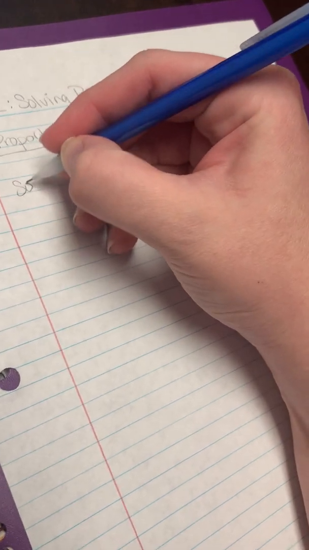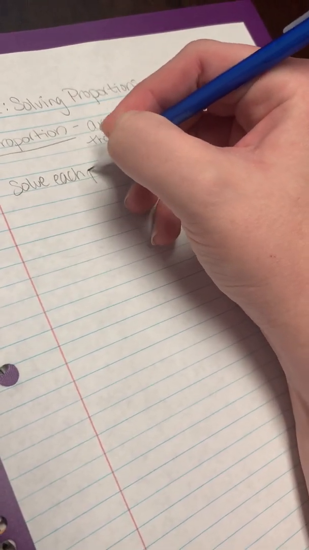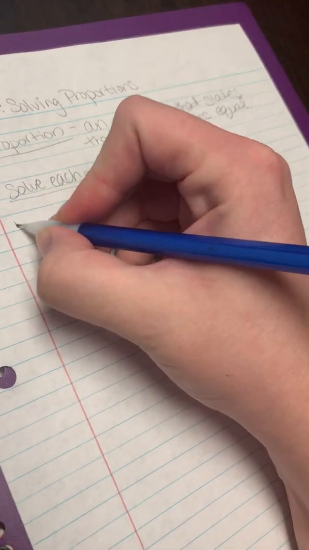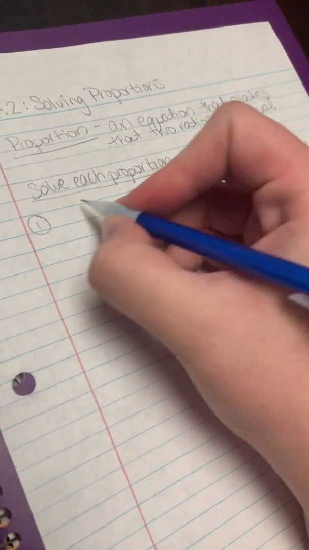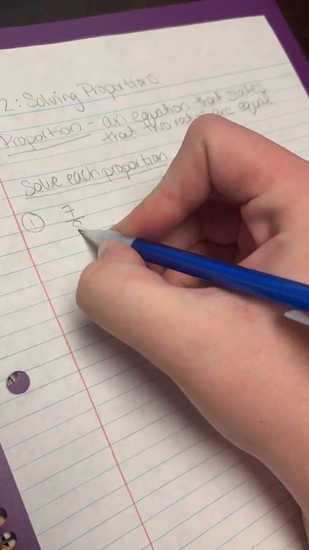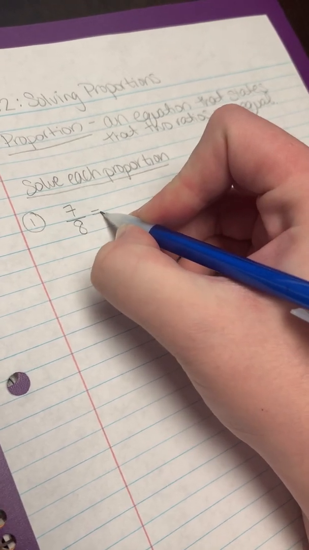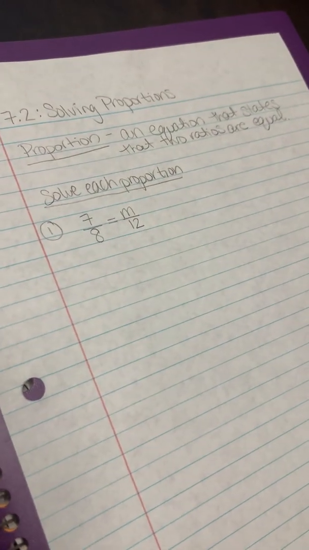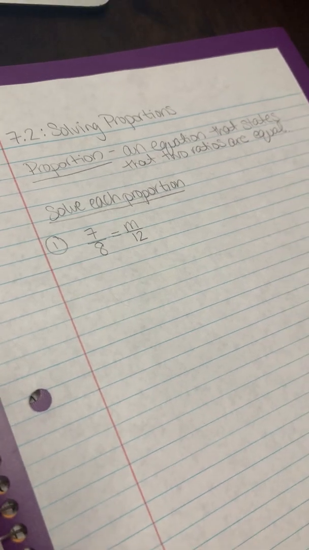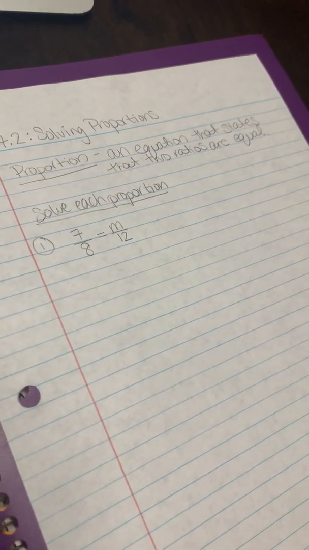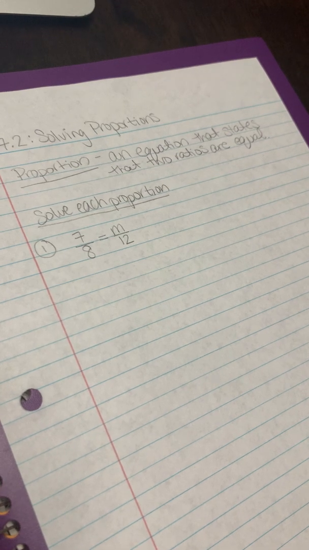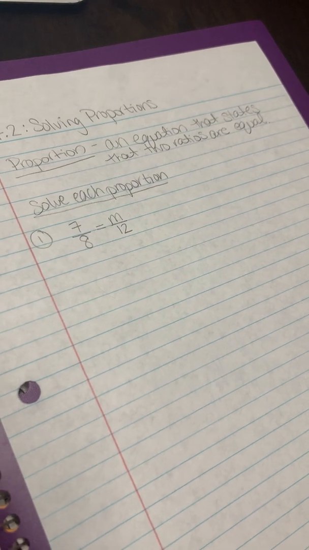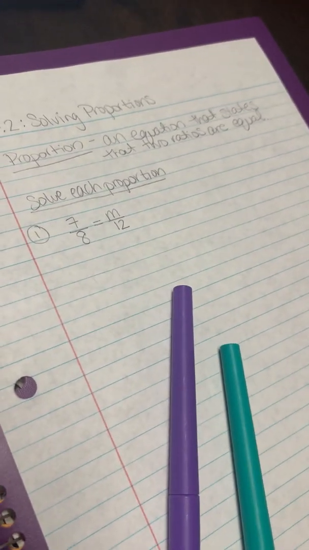So for each of the problems today, we're going to solve each proportion. Number 1, 7 divided by 8 equals m divided by 12. So what we want to do here is that we know that these two things are equal, 7/8 and m divided by 12.